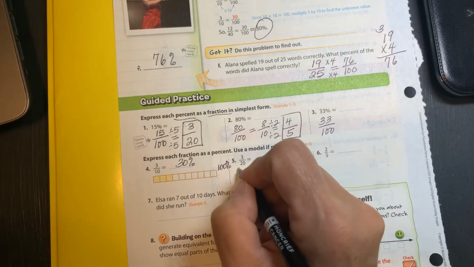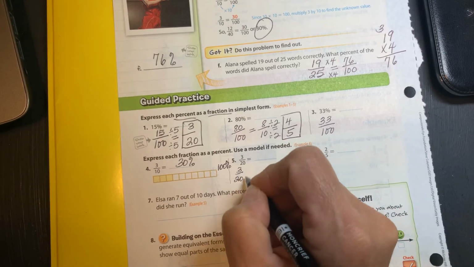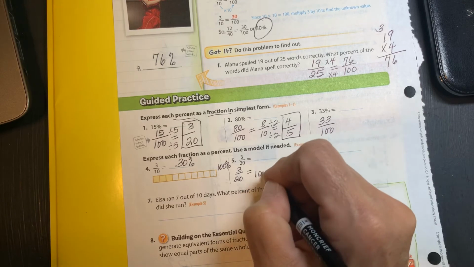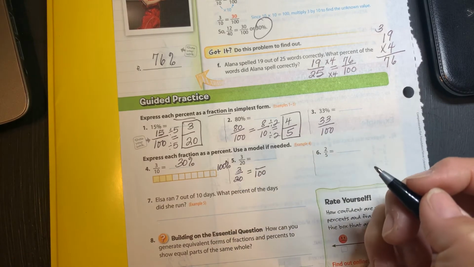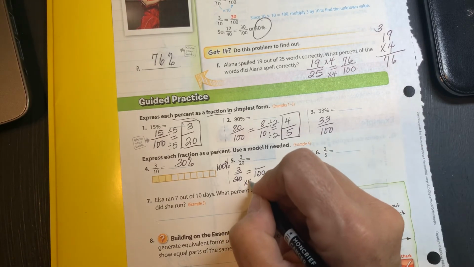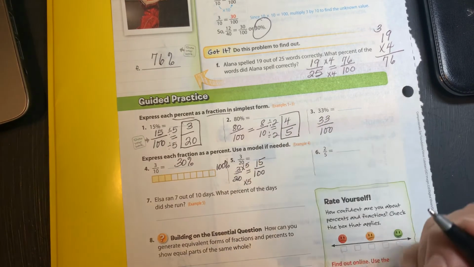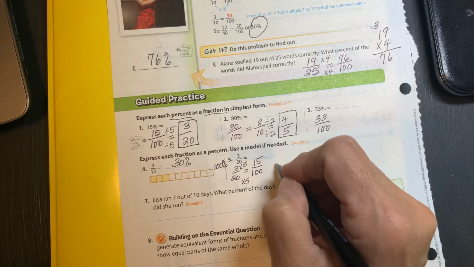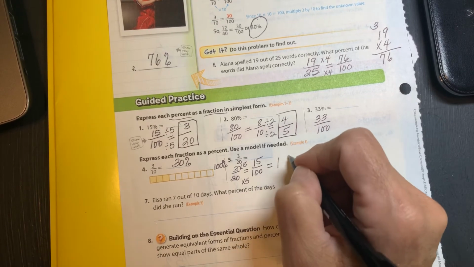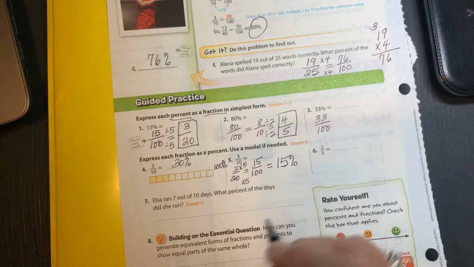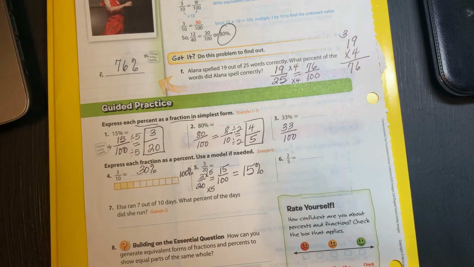Right here we have 3/20ths. We need to set it up where it's equal to 100. 20 times 5, 3 times 5 would give you 15. And what percent is that? 15%.